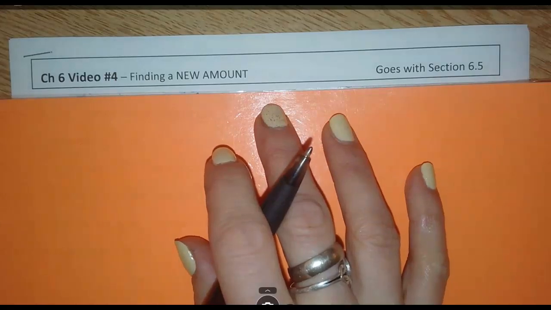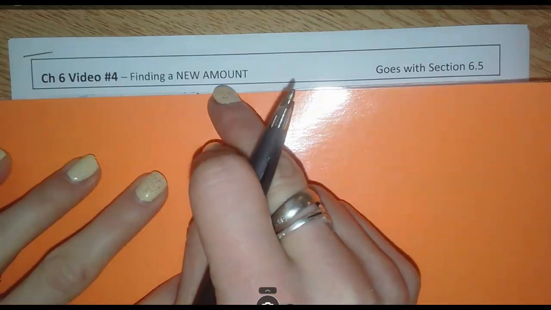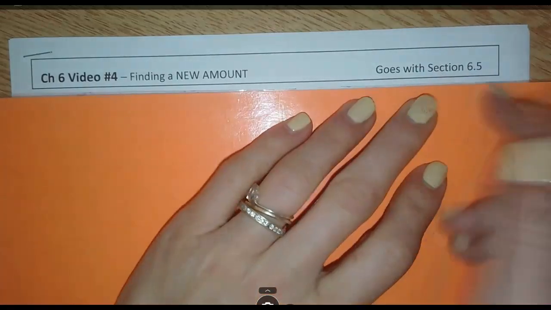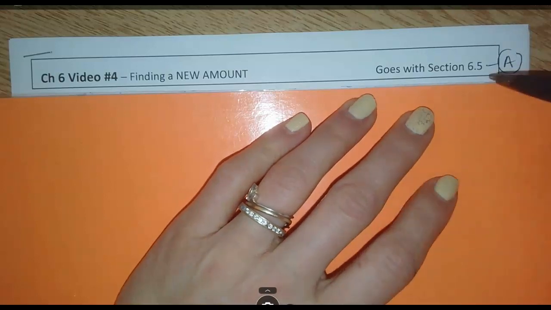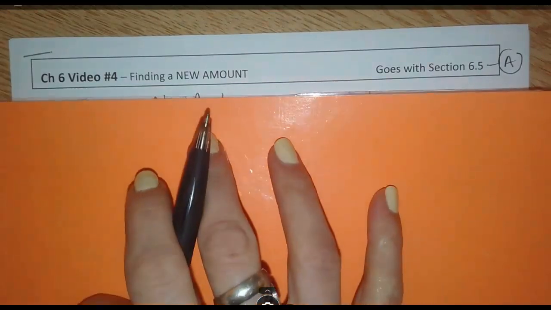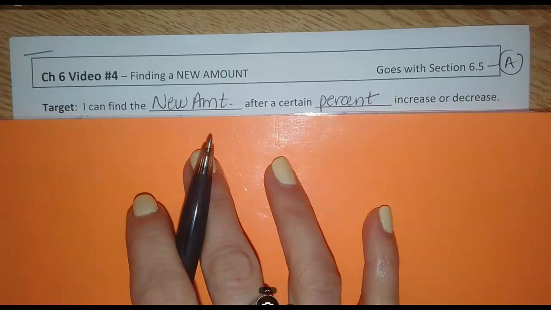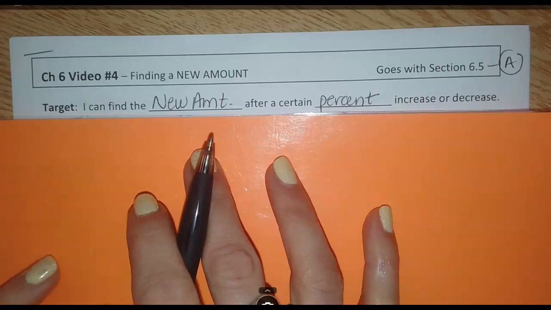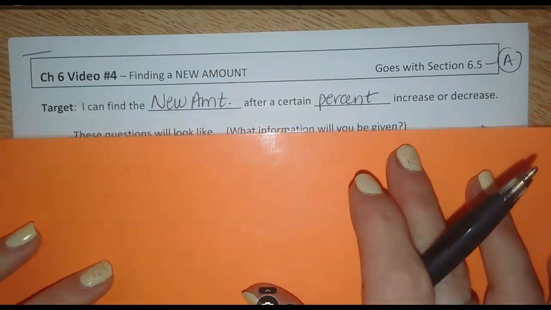Okay, this is Chapter 6, Video 4. In this video, we're going to be finding the new amount, and it goes with Section 6.5, but it's the first part. There's two videos that both go with this section, so this is the first part of that section. In this section, we're finding the new amount after some given percent increase or decrease. So we'll talk about what those questions would look like.